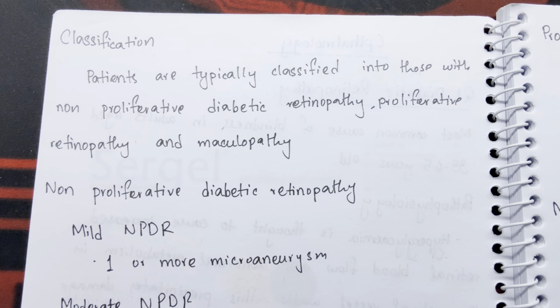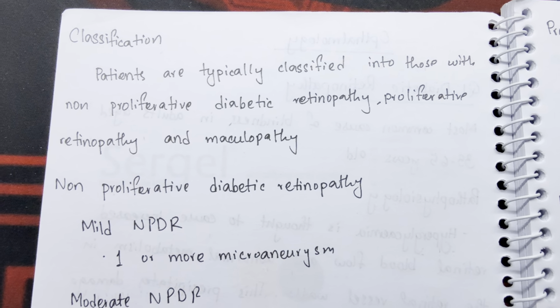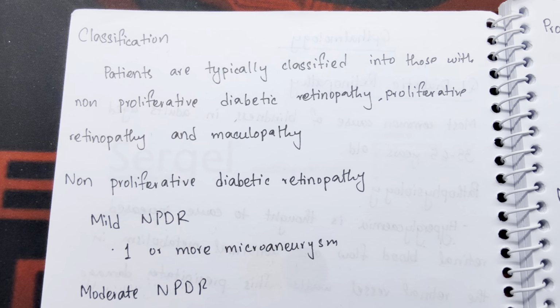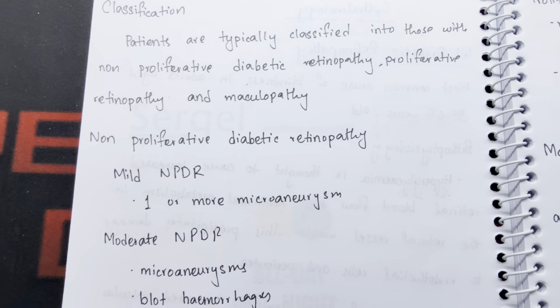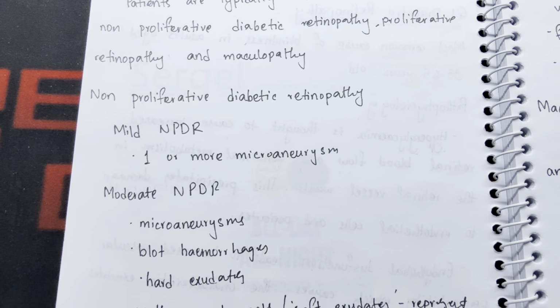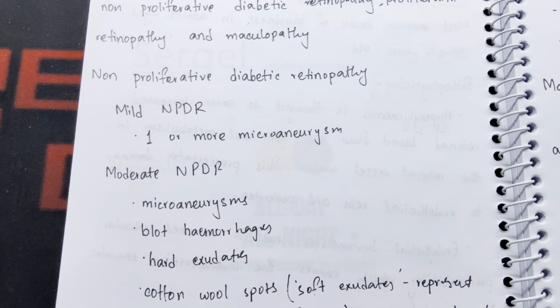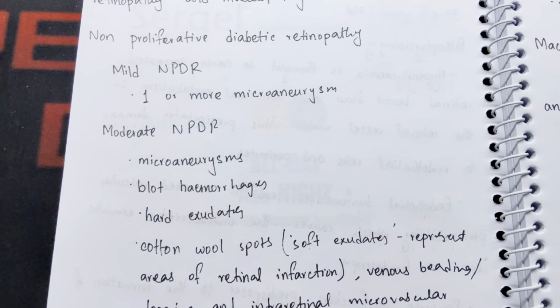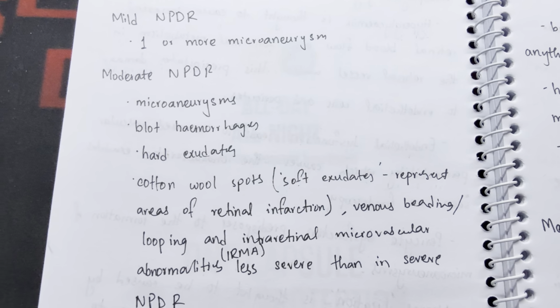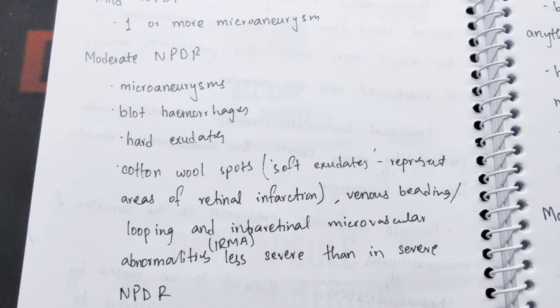Classification: patients are typically classified into those with non-proliferative diabetic retinopathy, proliferative retinopathy, and maculopathy. In non-proliferative diabetic retinopathy, there is mild, in which there is one or more microaneurysm. In moderate, there is microaneurysms, blood hemorrhages, hard exudates, cotton wool spots.